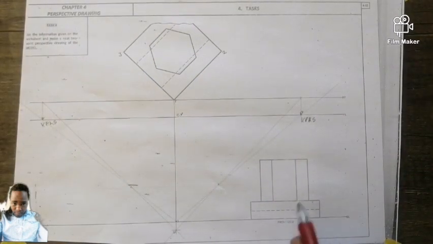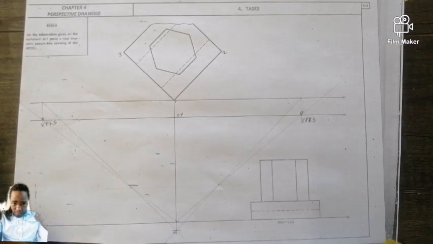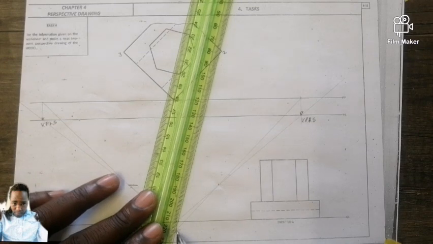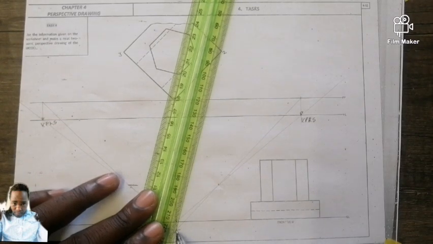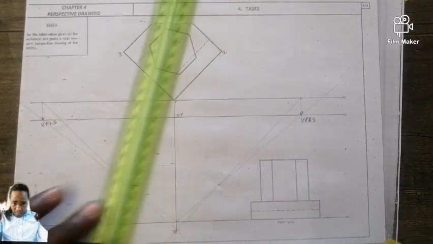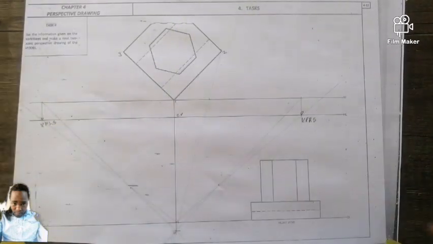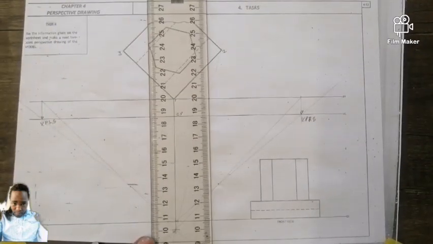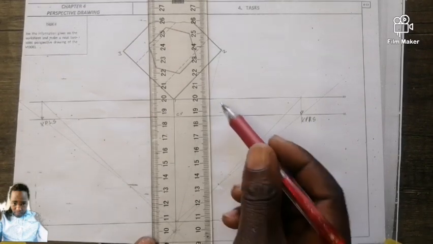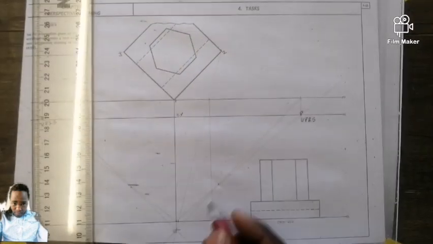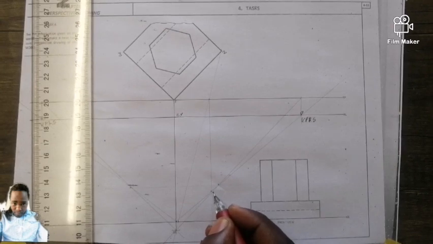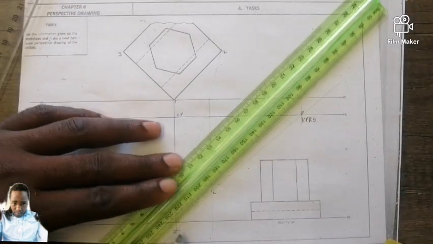Okay, so now we are going to start with the base. This one. Let's start with the base. Take a point 2, like this. Once it touches the picture plane, it becomes vertical down, like this you go. So my point 2 is right there. I can have it solid.